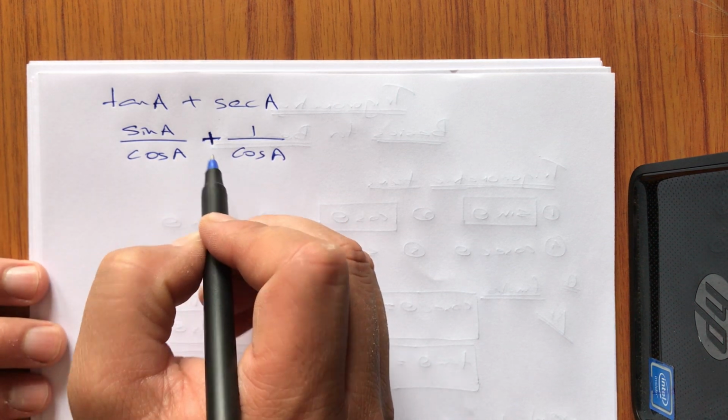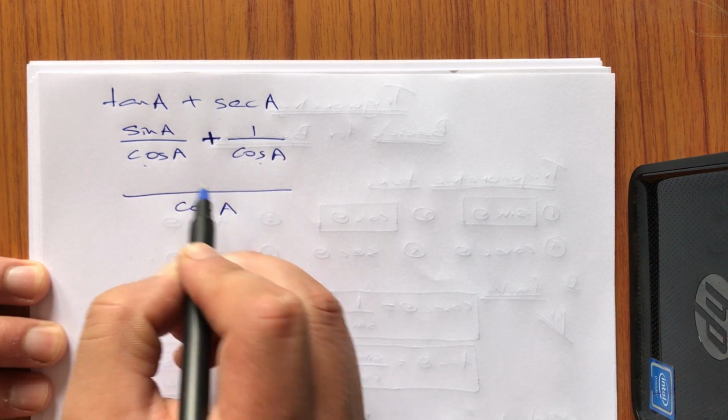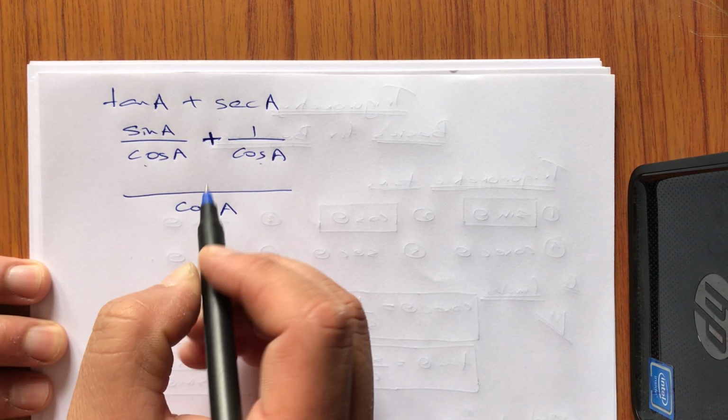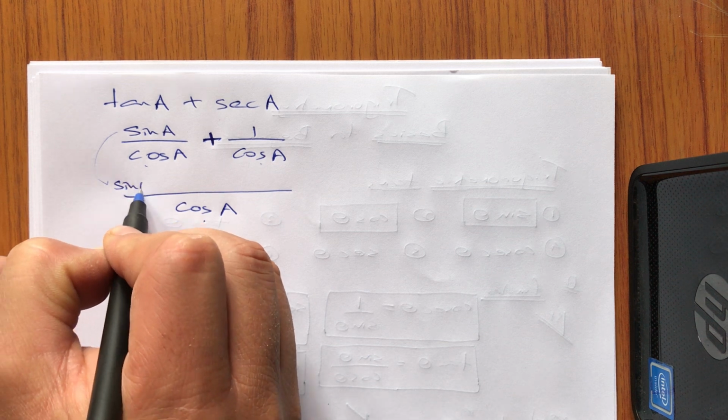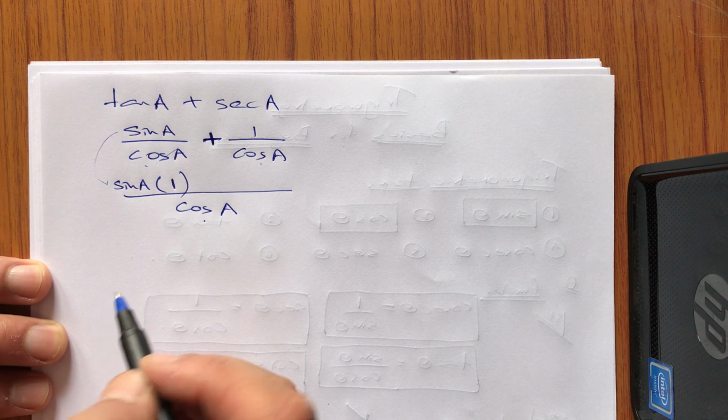So we find the LCM. Now they are exactly the same, so the LCM, we just write it once because they're exactly the same. Then the numerator, we copy it as it is, and then they get cancelled. If there's nothing left over, I said we put a 1.